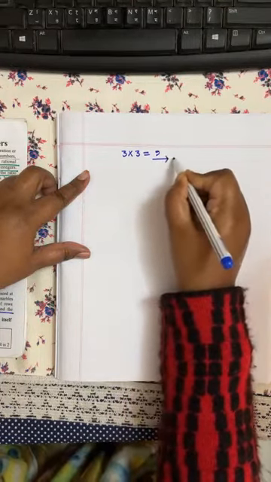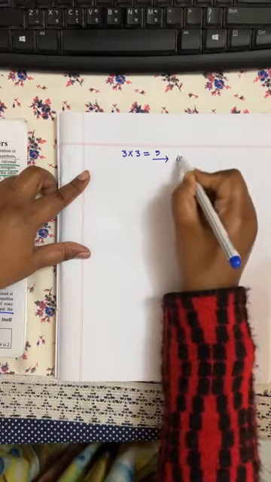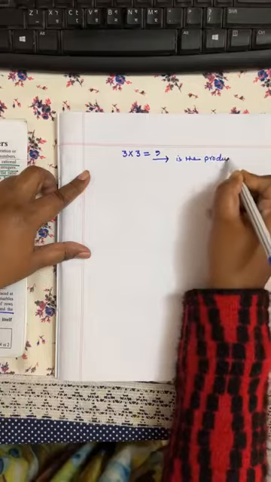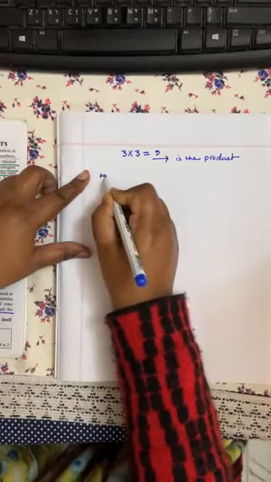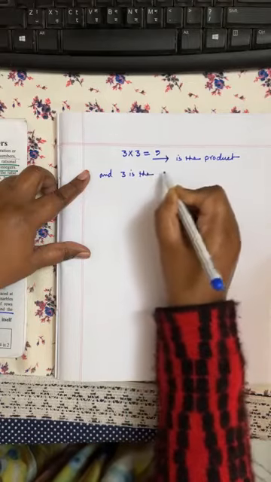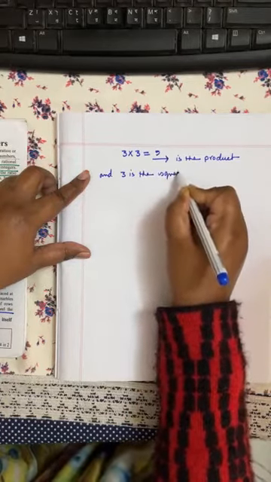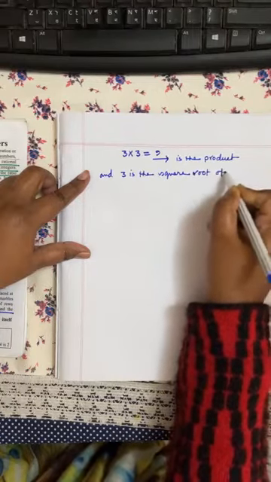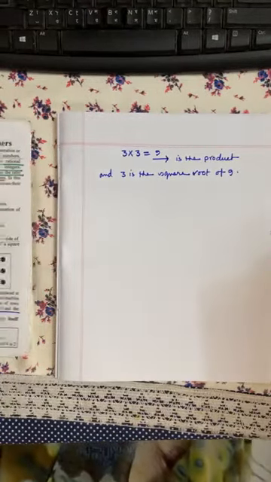that is 9 is the product, 3 is the square root of 9. Have you understood?